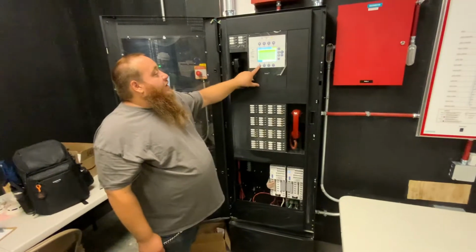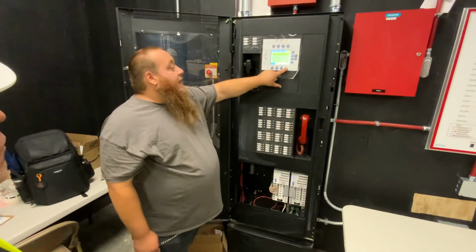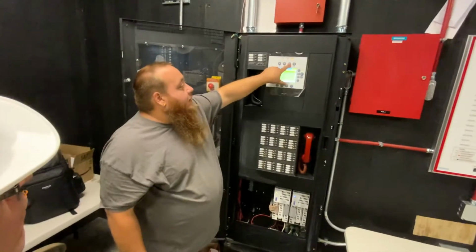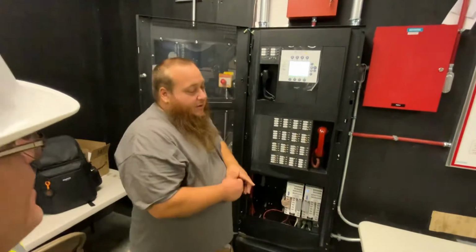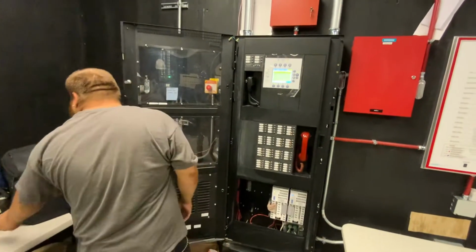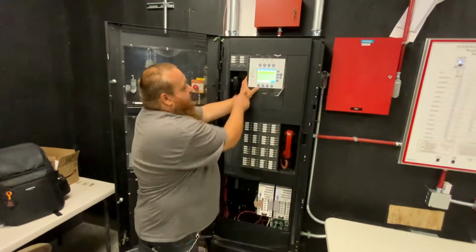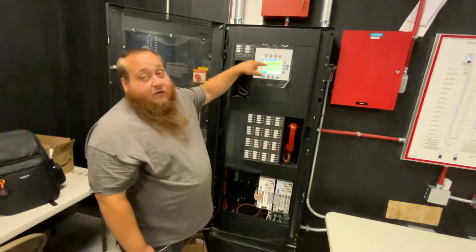Have you noticed every time I'm touching buttons, the green changes? The green means that button's enabled to be used. If it's not, you can't use it, nothing's going to happen. Kind of foolproof. Yes. Can't mess something up. They try to make it as self-secure as possible. Same situation, you have all these exclamations, they're good. And that applies to alarms and supervisories.